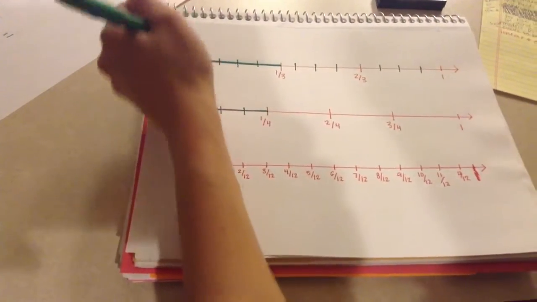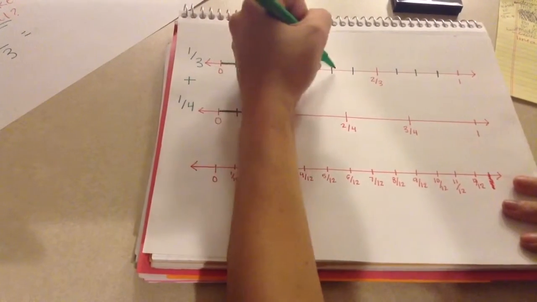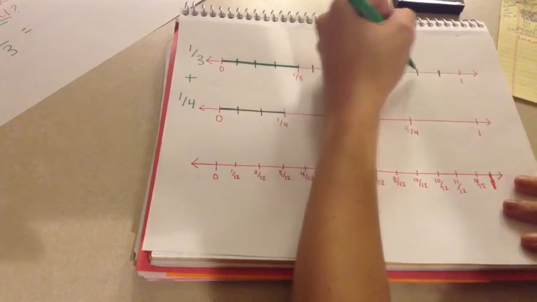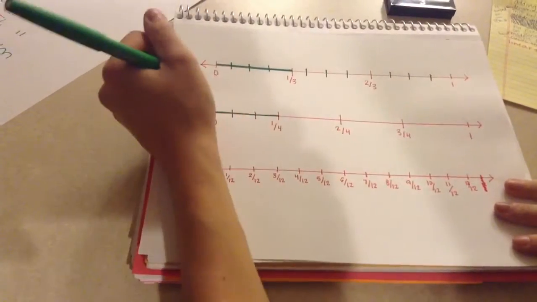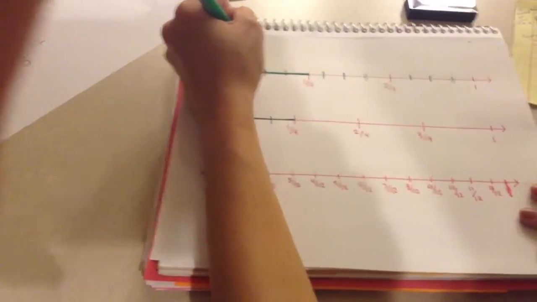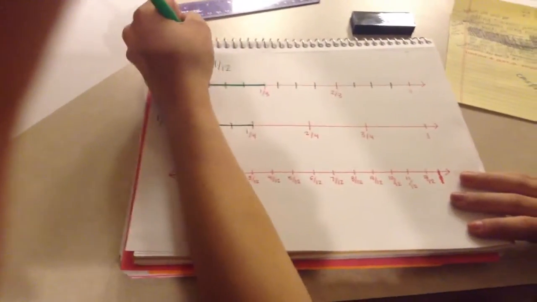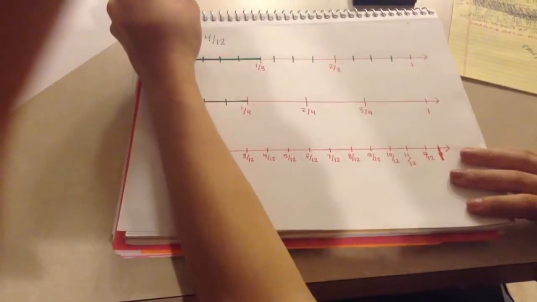And then if we count all of these, this is 1, 2, 3, 4, 5, 6, 7, 8, 9, 10, 11, 12. So we now have 1, 2, 3, 4. 4 out of 12 is equivalent to 1/3.